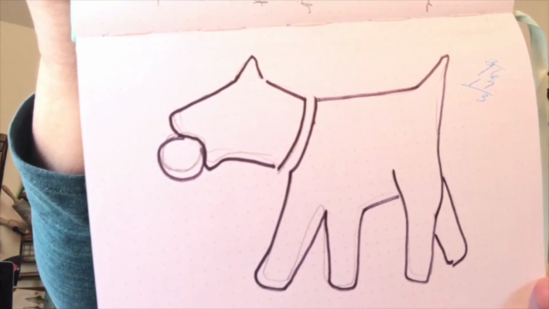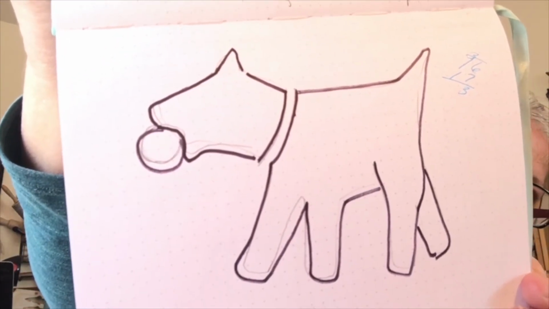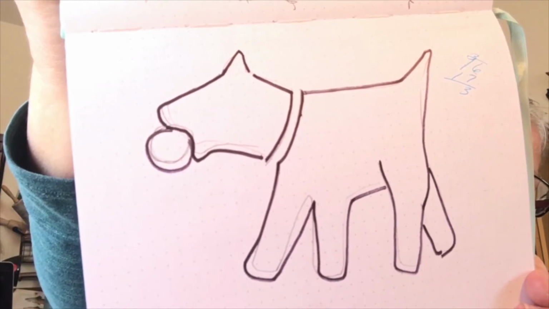I want to make my symbol simple, like a simple icon that can be cut out of paper and pasted down. Here's my example of my dog. This is my dog block. You can see it's very simple, and he's holding a ball in his mouth.